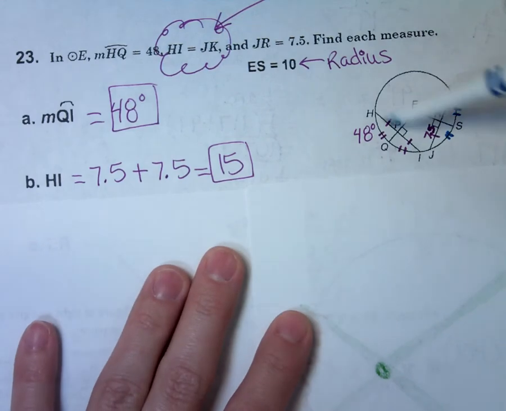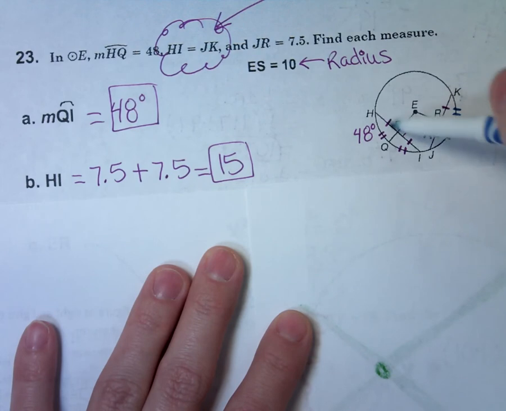If I want to know the length of HI, I know if this is 7.5, this one's 7.5. If this is 7.5, this is 7.5, and I add 7.5 plus 7.5, and I get 15.